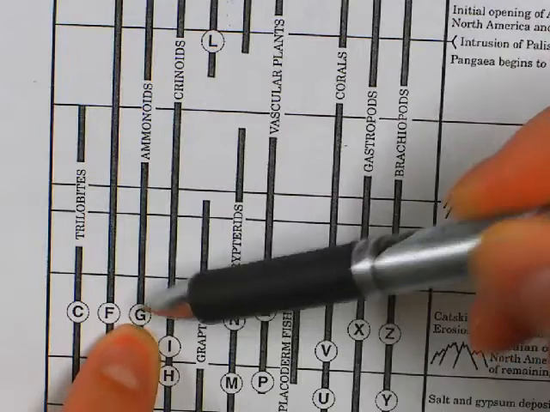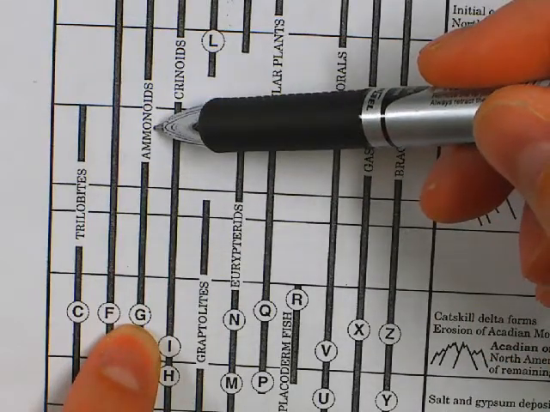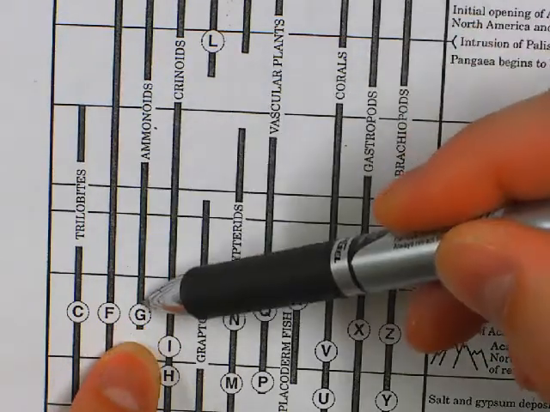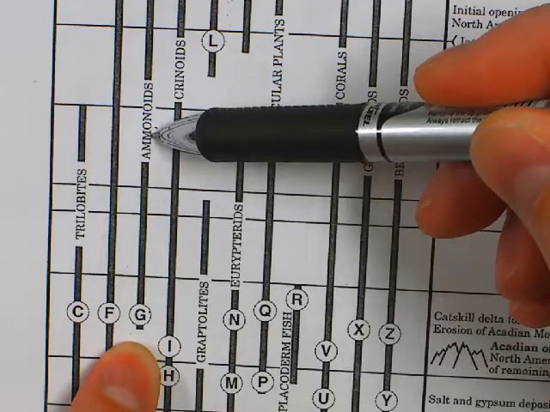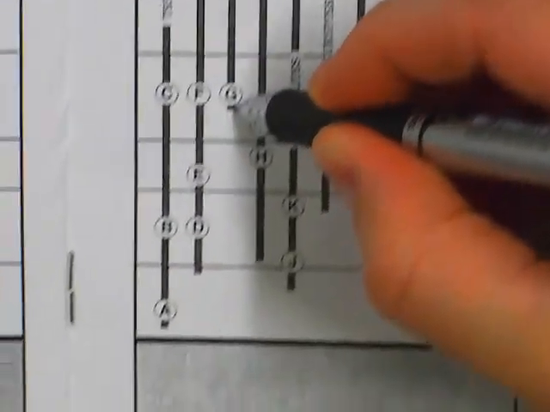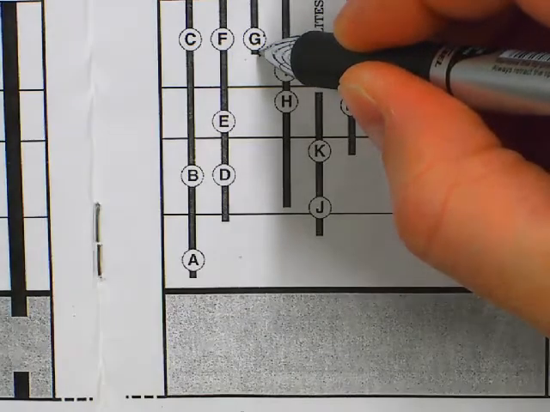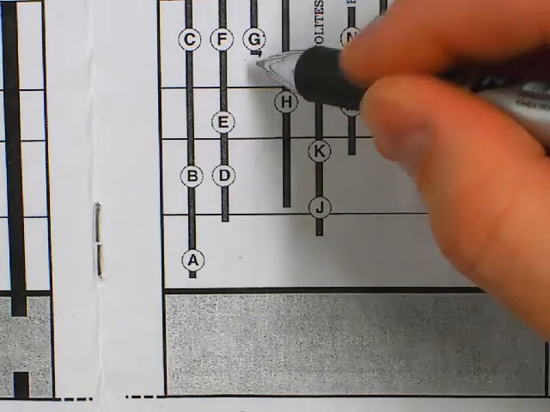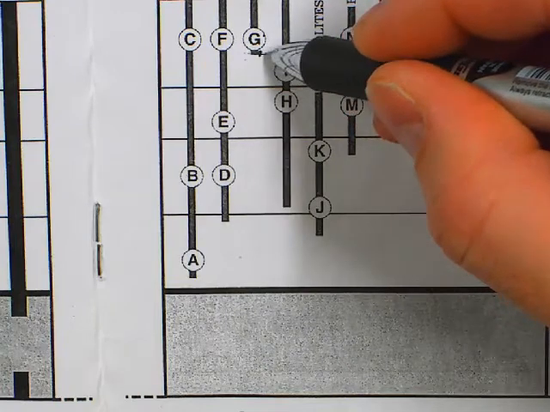Fossil G is in the group that's called Ammonoids. So anything that's on this line right here is what's called an ammonoid. Ammonoids did not exist on Earth before this amount of time. Okay, and we'll talk about what that number is in a different video. But this is where ammonoids first appear on Earth.